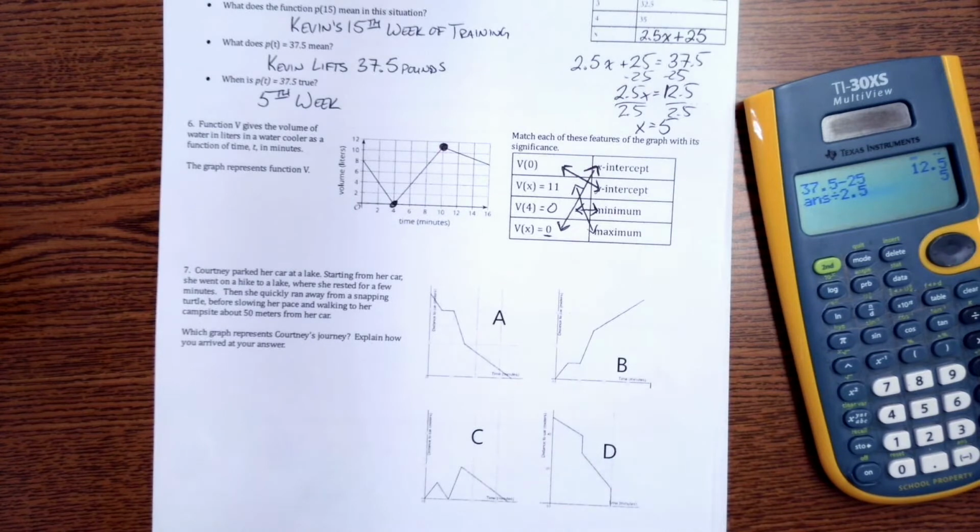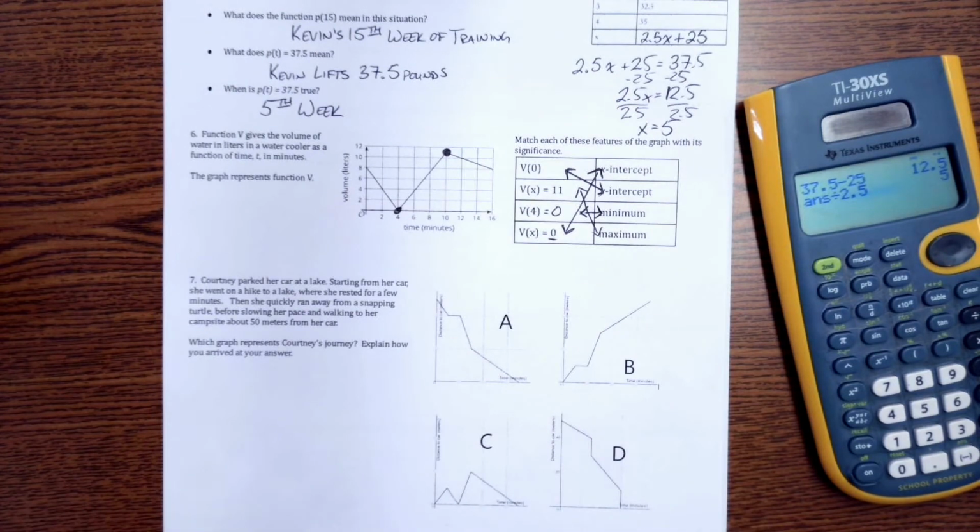Number 7. Courtney parked her car at a lake. Starting from her car, she went on a hike to a lake where she rested for a few minutes. Then she quickly ran away from a snapping turtle before slowing her pace and walking to her campsite that's about 50 meters away from her car. Which graph represents Courtney's journey?